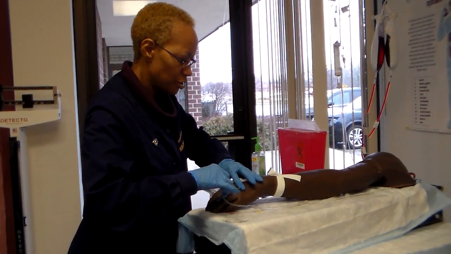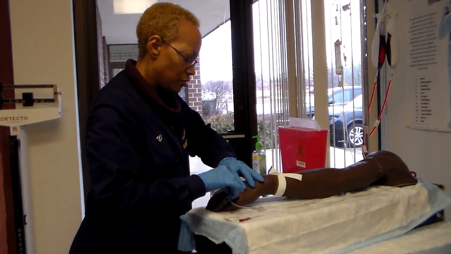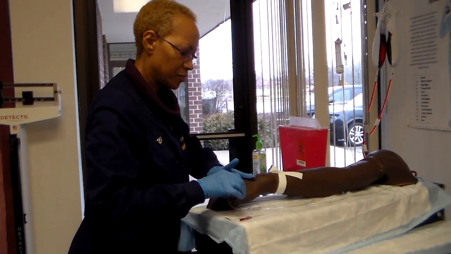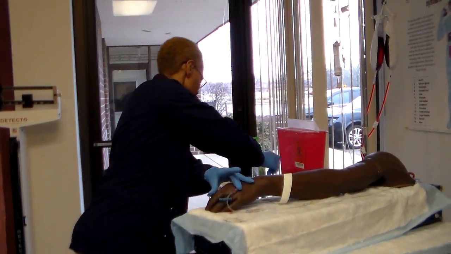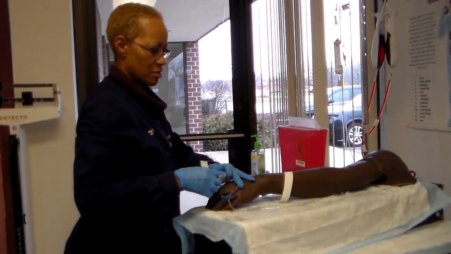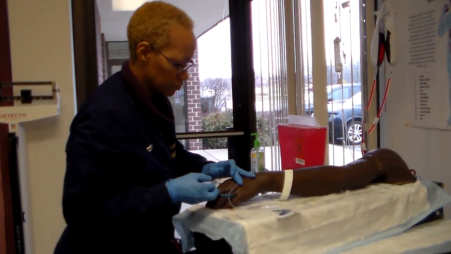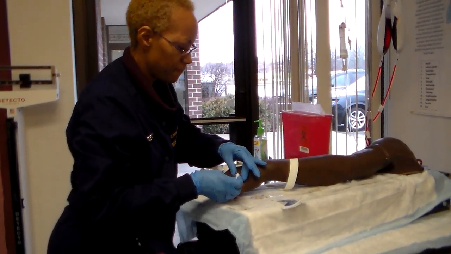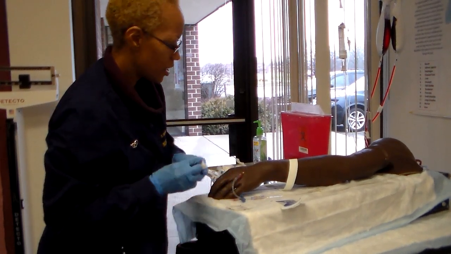You're going to secure the hub of your catheter, and you're going to connect your IV tubing. And release your tourniquet. I didn't do too bad. I didn't get too much all over. Okay. And open up my IV tubing, and hopefully I get a nice flow. Okay, good.